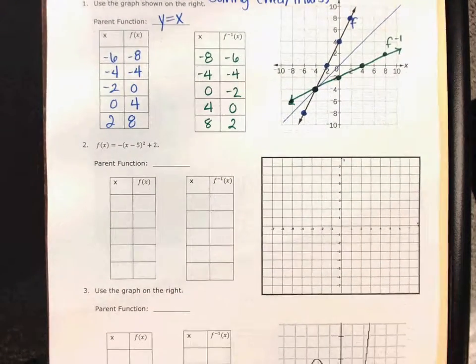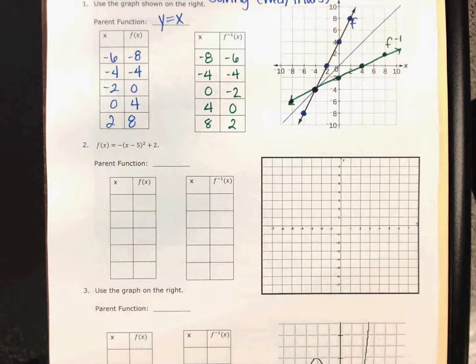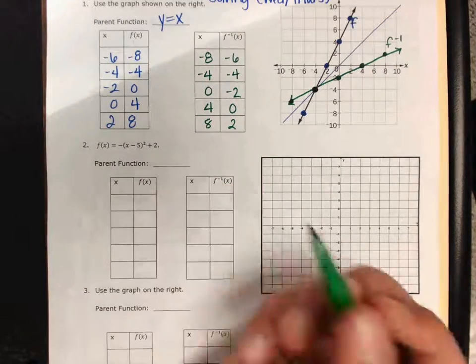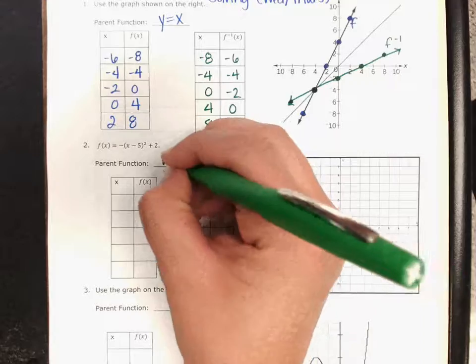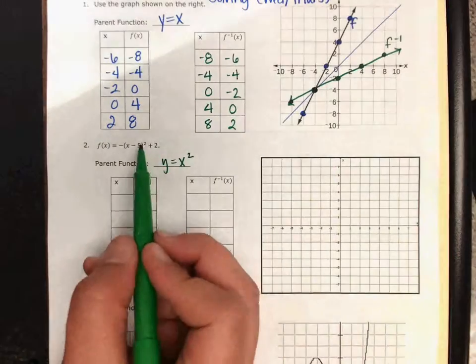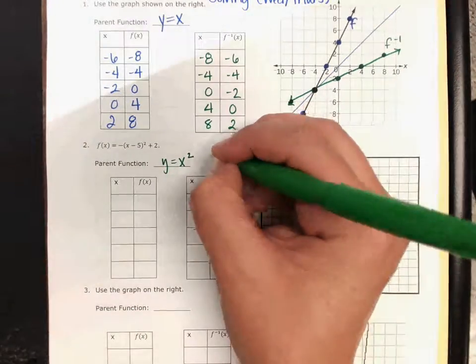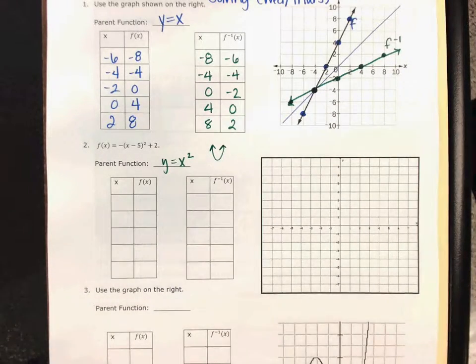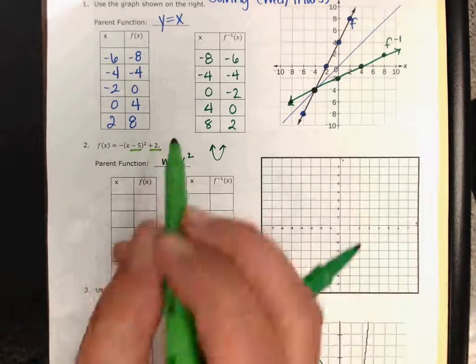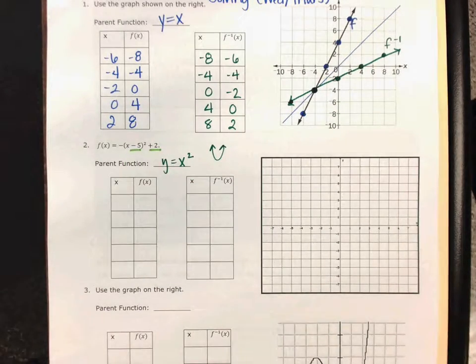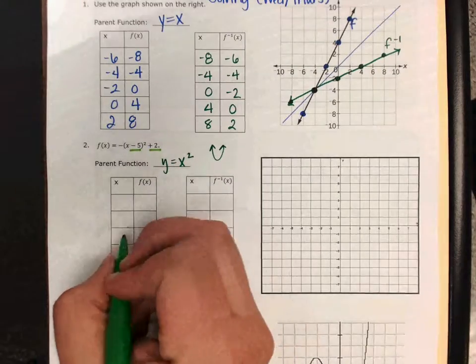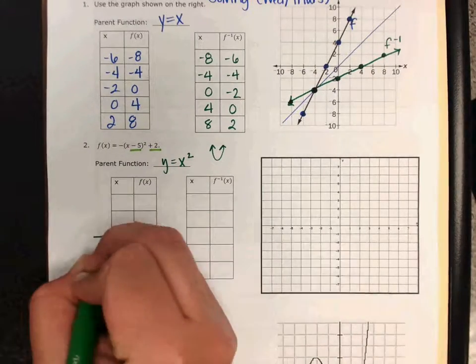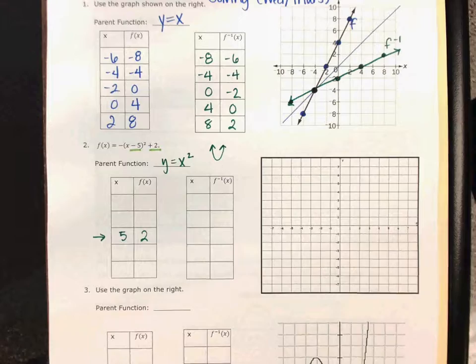Okay, this time we have y equals -(x - 5) squared plus 2. First thing you should notice is that your parent graph is x squared because you have a squared there. That means that it's going to be a U shape. Okay? From there, we would look for our vertex. So notice that we have a -5 and a +2. The -5 is going to switch to a +5. So I would put 5, 2 right here.